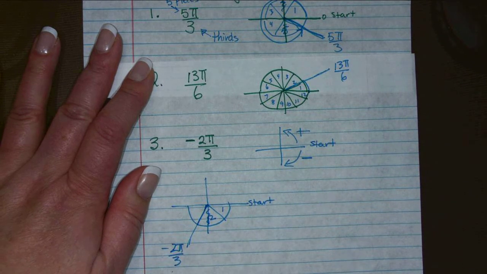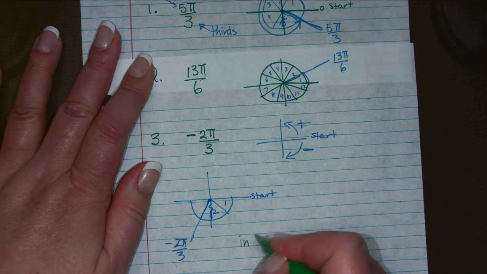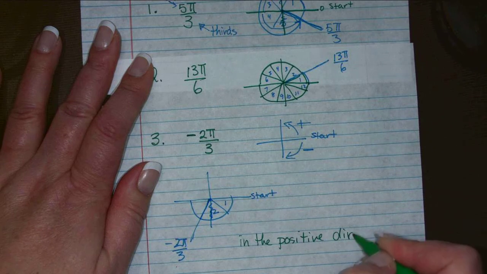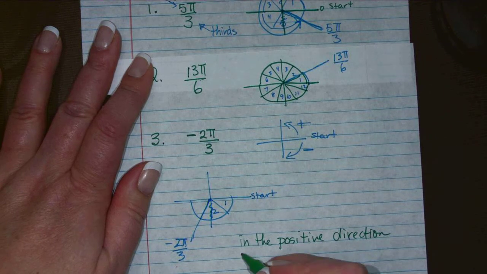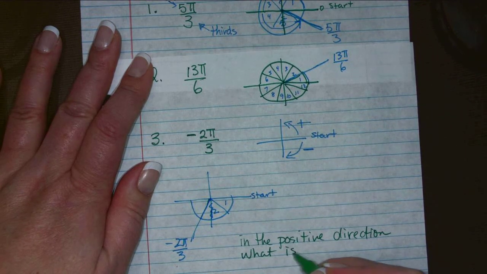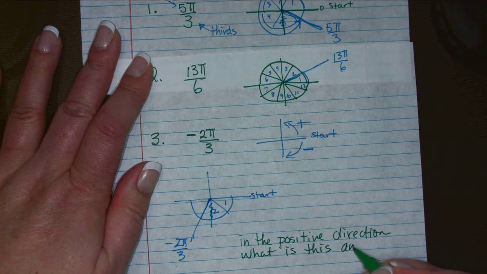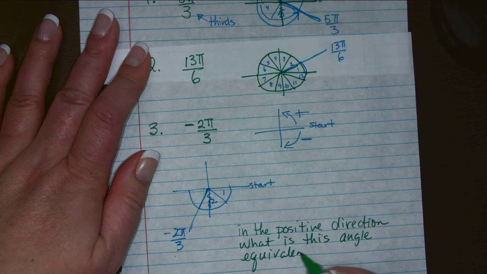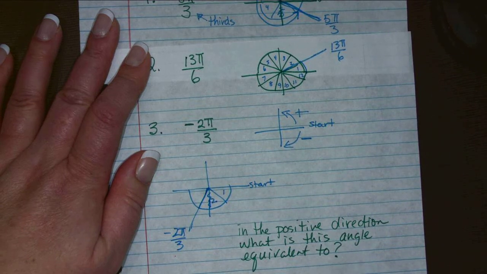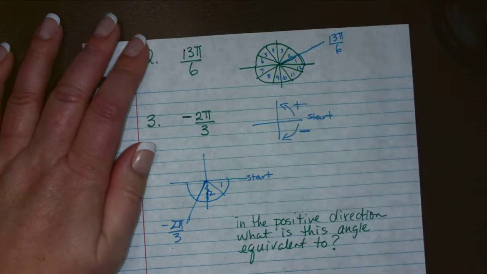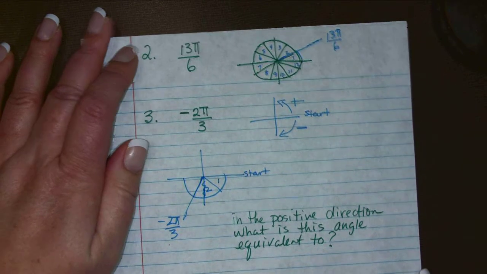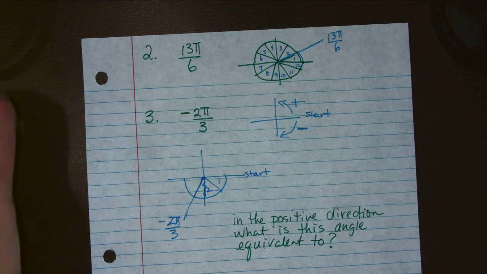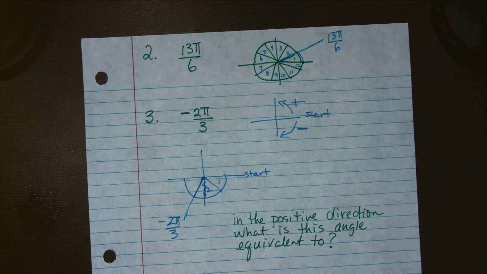So my question is, in the positive direction, what is this angle equivalent to? So what I am saying is, if we were going around in the positive direction, I want to land on that same terminal arm, what is the angle?